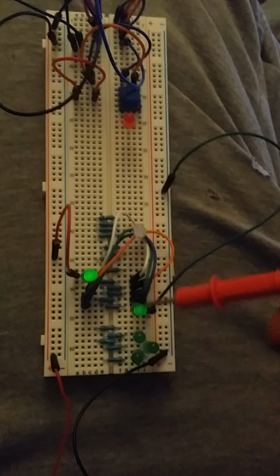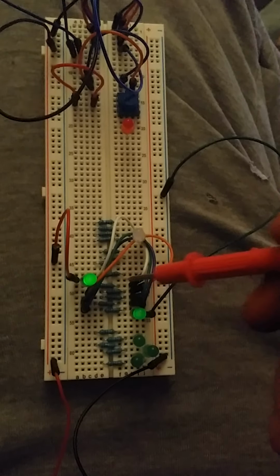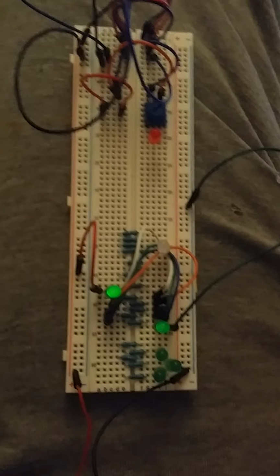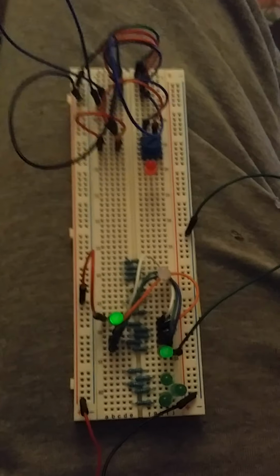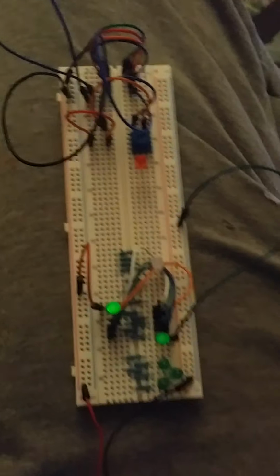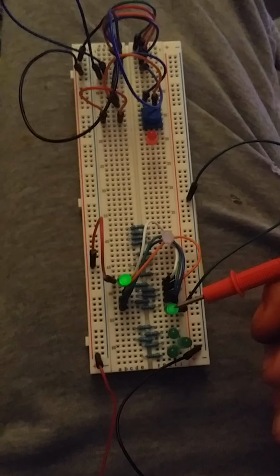That all goes on in that sort of a circuit.